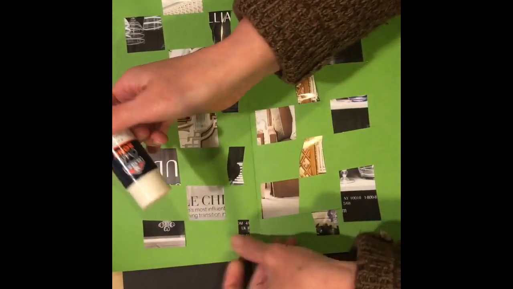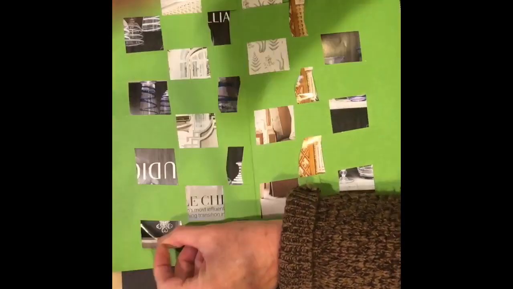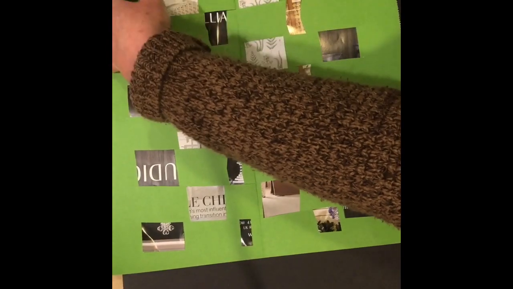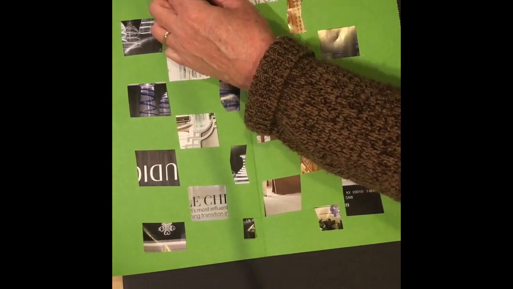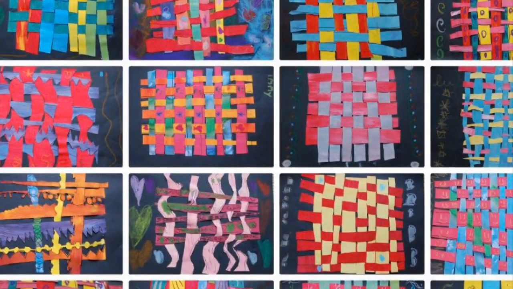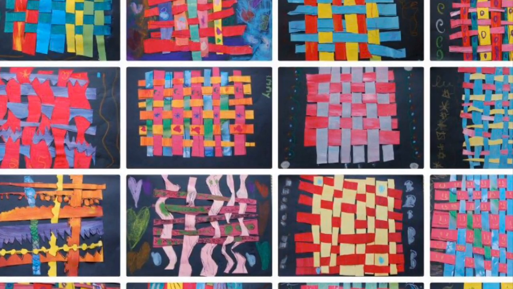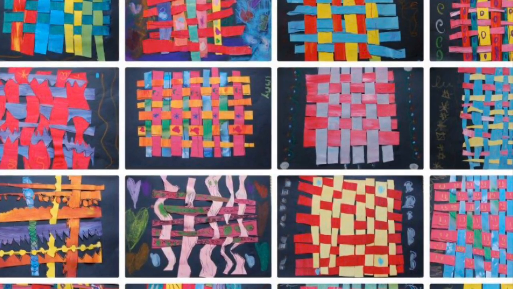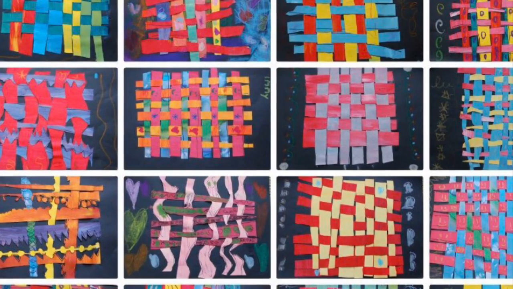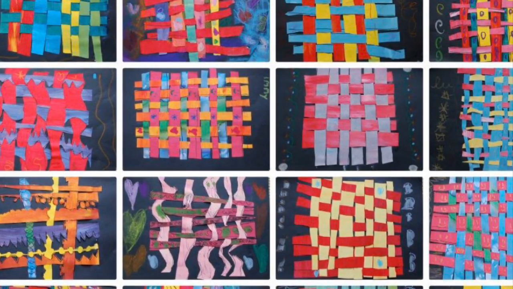If you don't have colored papers, no worries. Find whatever you have and just practice weaving. I think it's easiest to glue down some of the ends of the strips because otherwise they kind of get away from you. Now these weavings were done a different way. They were just strips of paper that were just woven back and forth, over, under, just like we did before, but they didn't have the cut piece of paper with the fold on it.